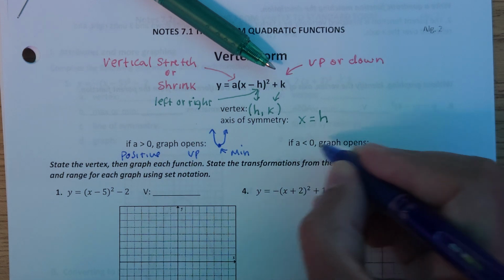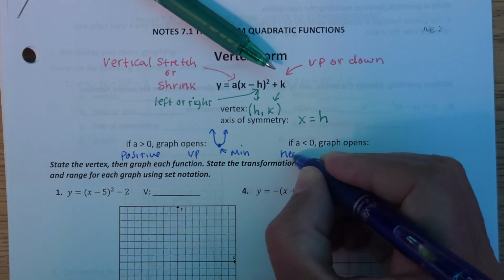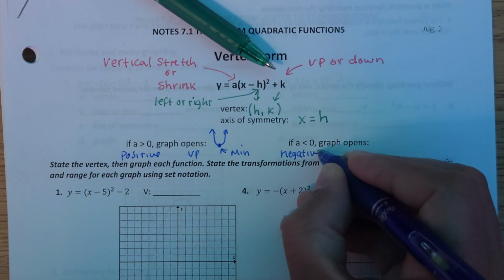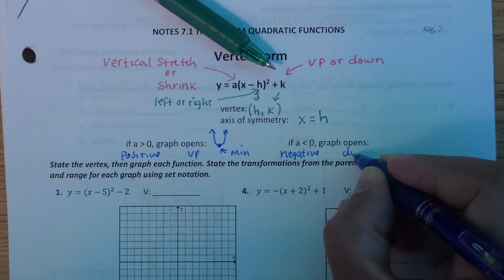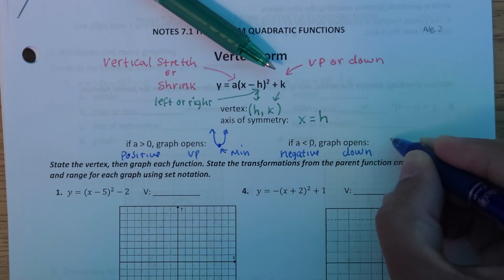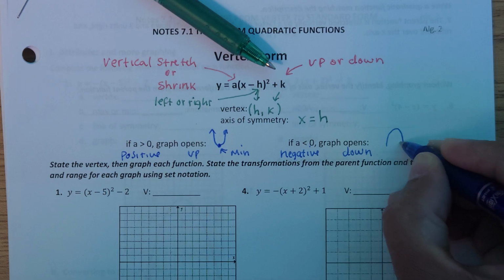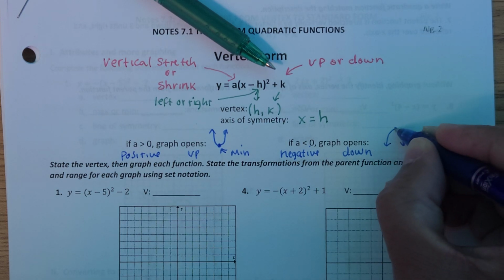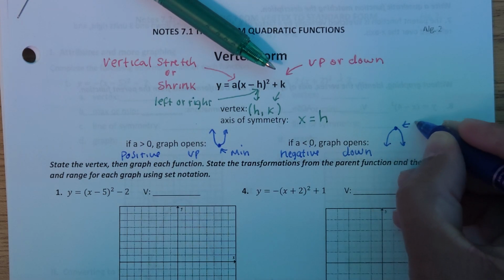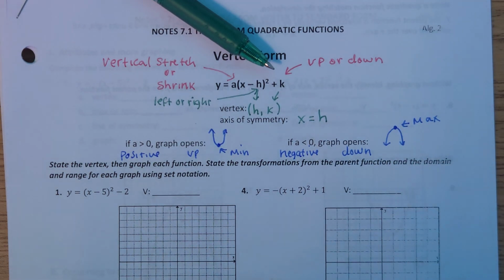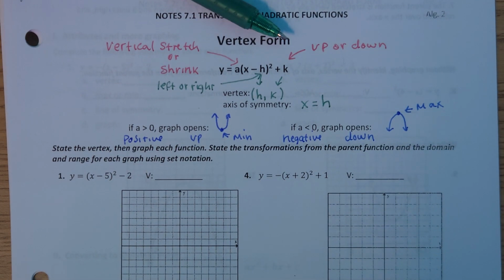What happens if a is less than 0, which means the value of a is negative? So if a is negative, then the graph opens down, the parabola opens down, so then the graph looks like this. So this one has a max point at the vertex, so this is the maximum. Okay, and that's the value of y at the vertex. So this is the introduction. Now let me go over the examples.